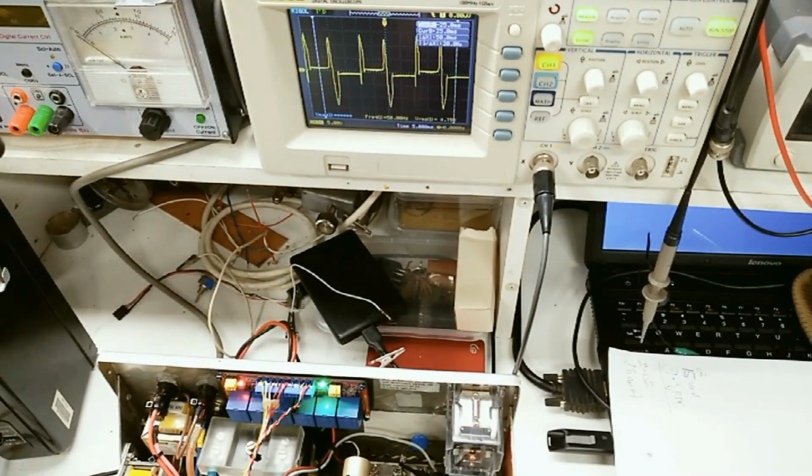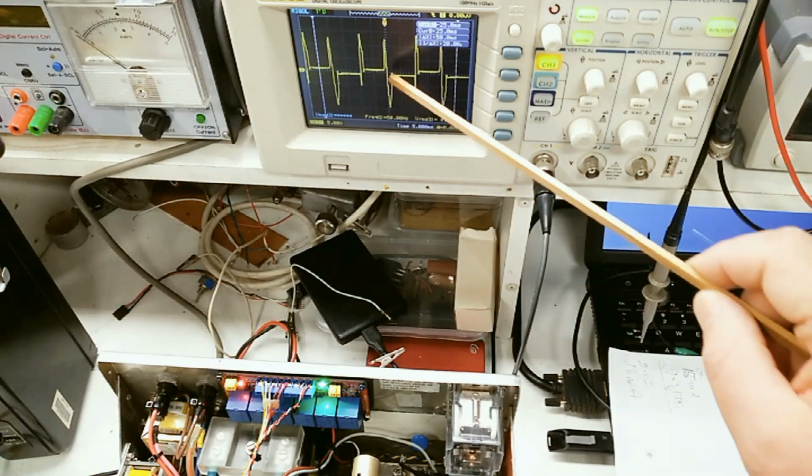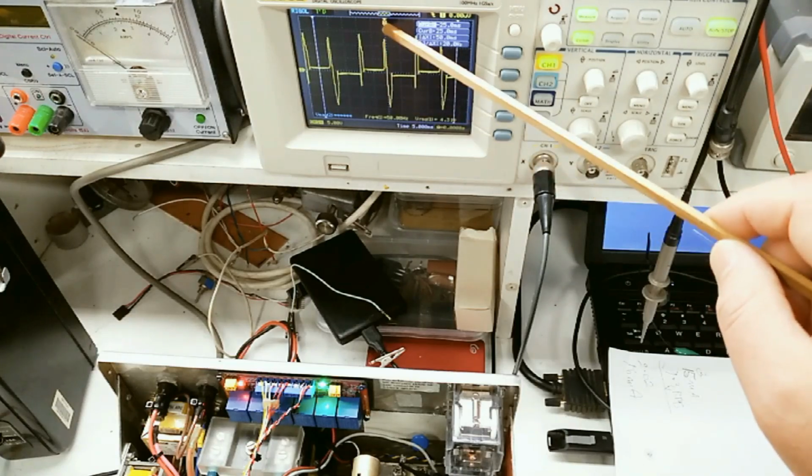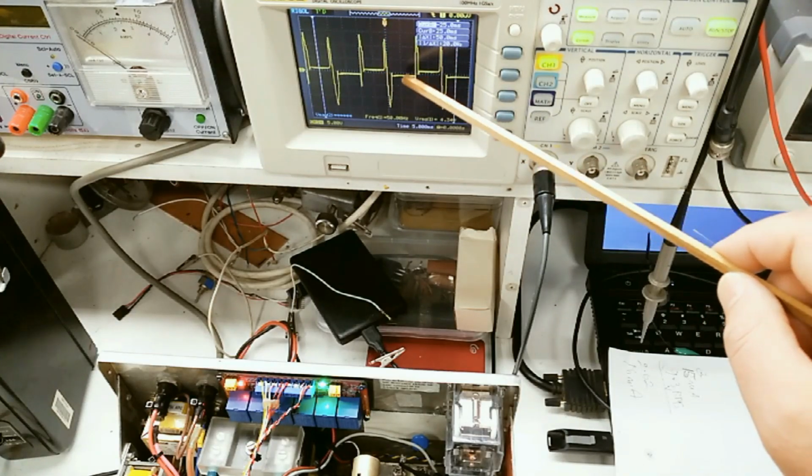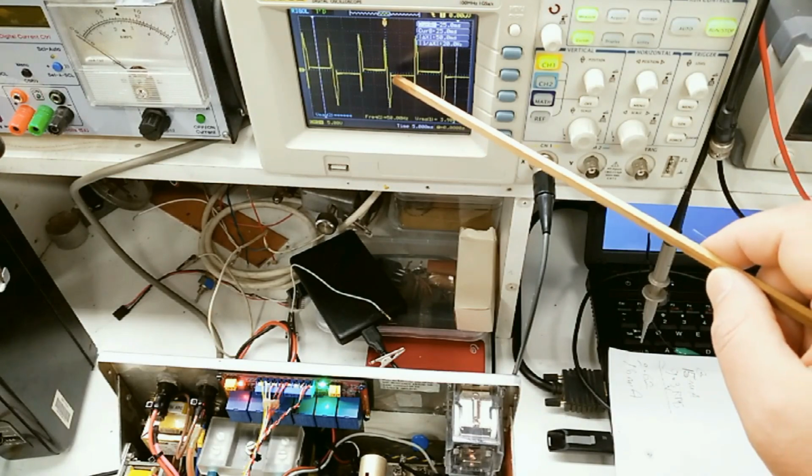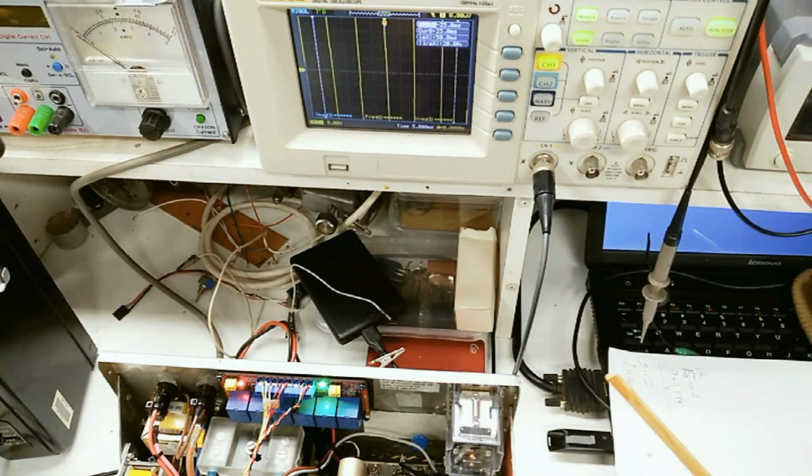So now I've got a load of around 300 milliamps on the inductive load. Now you're still seeing the high peaks there, but the switching is much closer to normal, and there it's been tripped, because I've set it only at 300, so I'll put it back on.